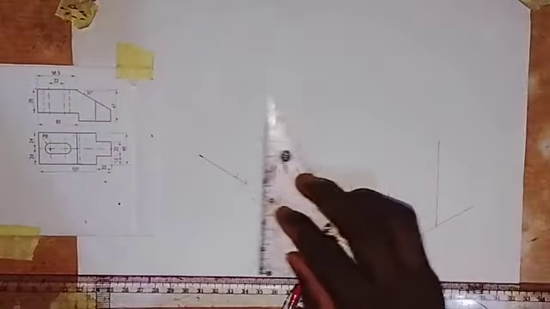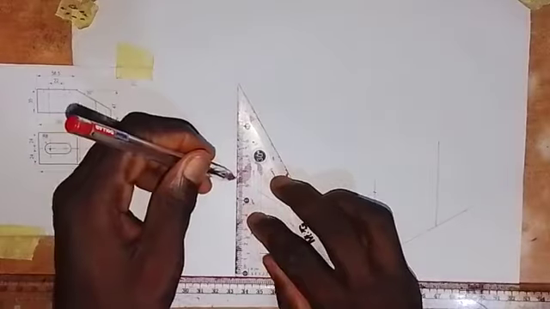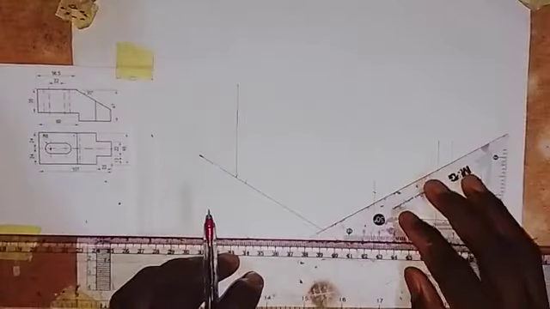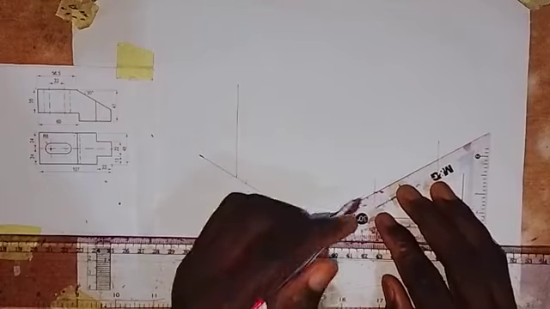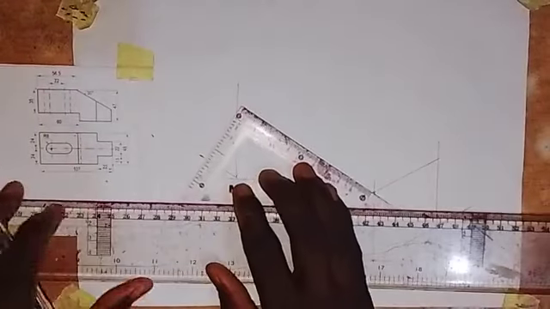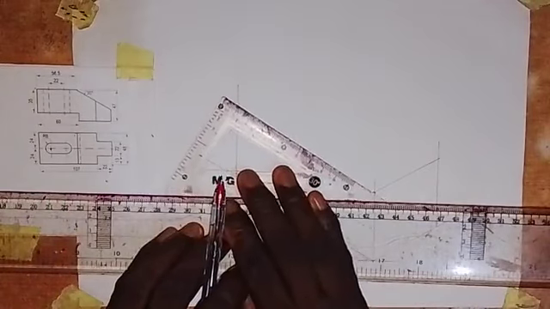Then I'm going to come to this point here and draw a vertical line up like this. Then I'm transferring this point onto this line like this, and also I'm going to transfer this point here onto this line.